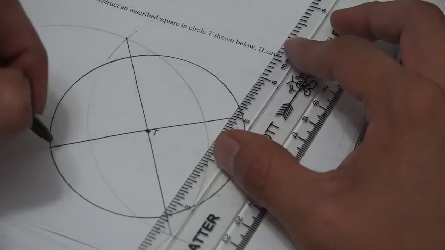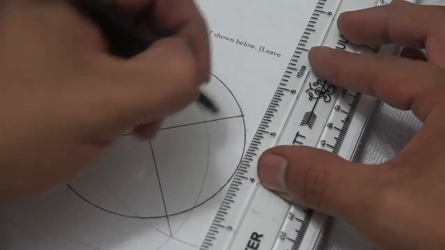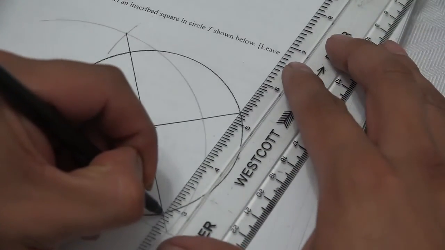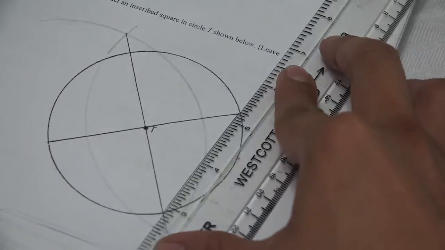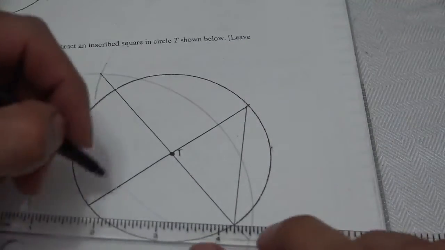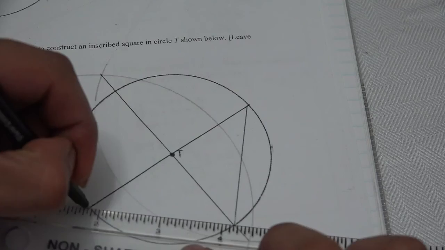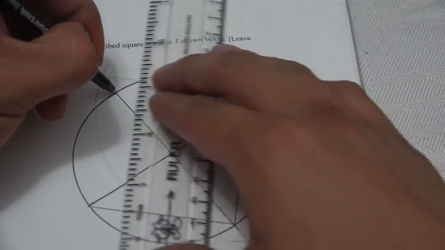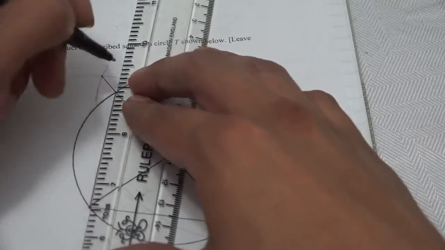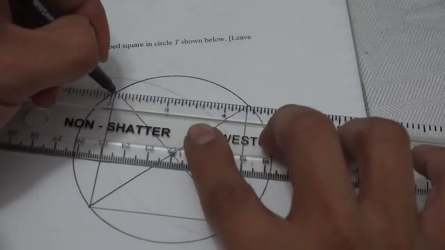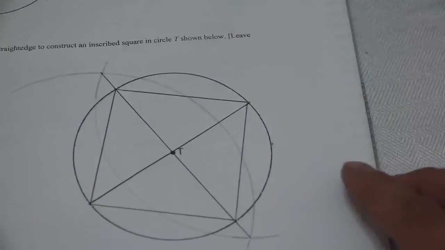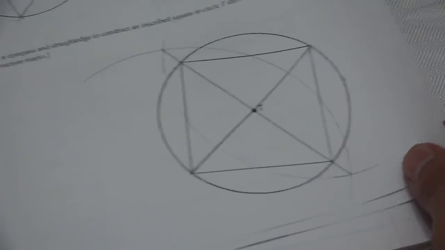You're going to connect all these points where the chords and the diameter intersect the circle. So here, this one with that, right? See that? Now this one with that. This right here. And finally, and there goes your square. It is a square. All right, is there anything else?